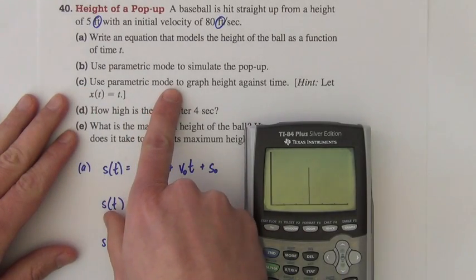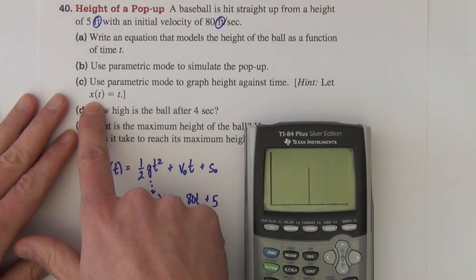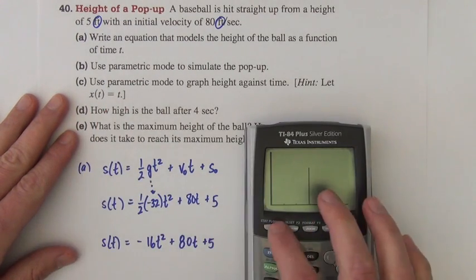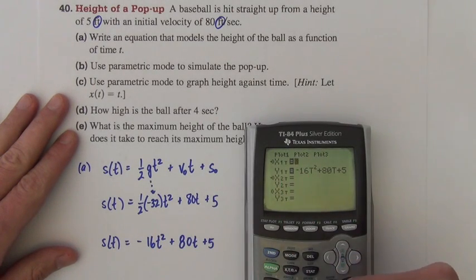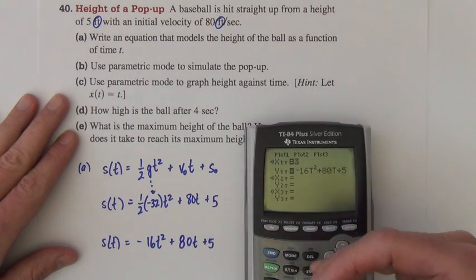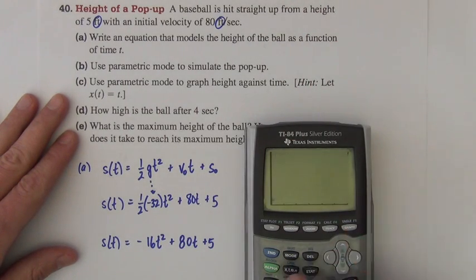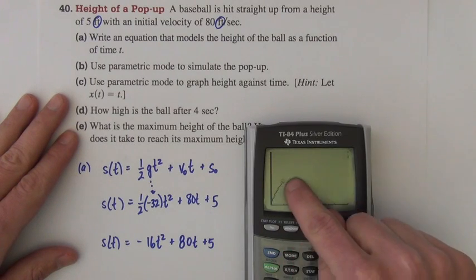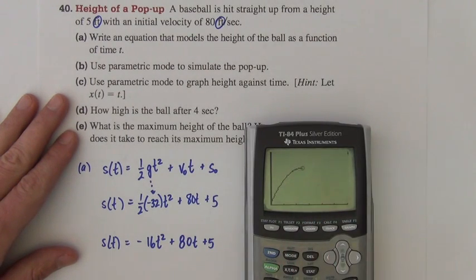Part C says use parametric mode to graph the height against time, and it gives us a hint. Let x of t be t. So if we go back to the y equals, instead of letting the x be a constant, which meant that the height just went straight up and straight down, if we change that to t and hit graph, well, now we'll actually see the path of the ball, the path of the pop-up, I guess.